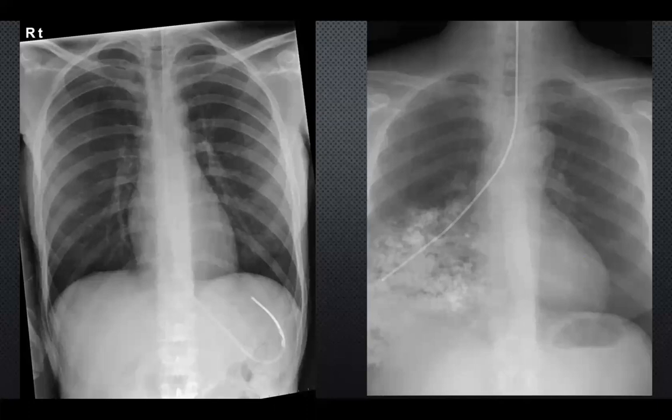What I was trying to picture in this one is that there is an NG tube in both of these images, and it's important to look at the lines because sometimes the lines give a lot away. So the NG tube in the first chest X-ray, the one on the left, is in the right place. As you can see, it bifurcates the carina.